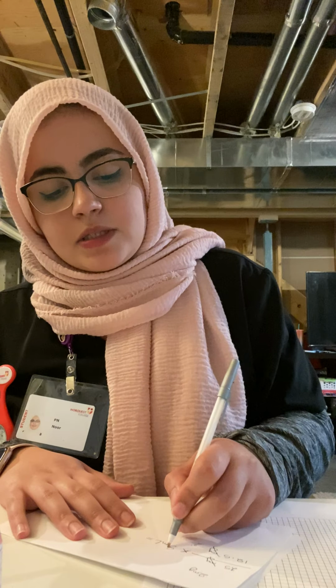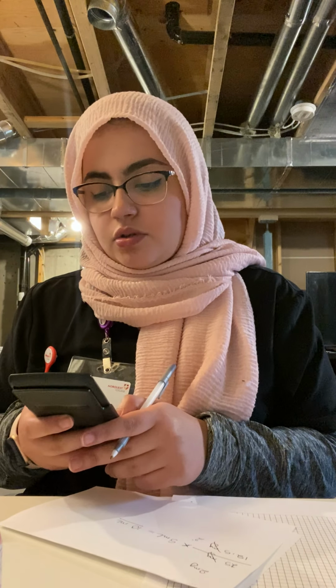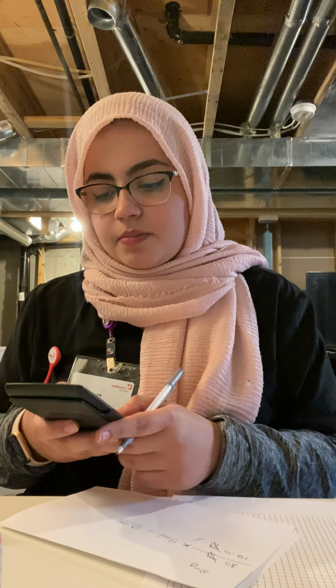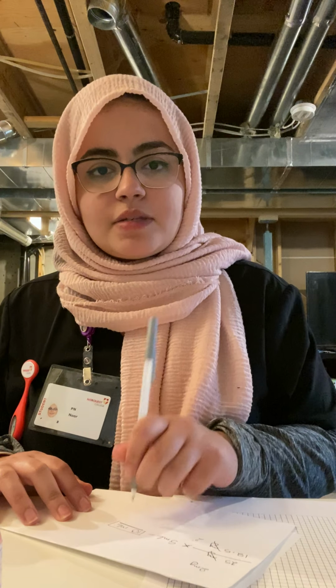The milligrams will cancel out, leaving me with 2, multiplied by 5 is 10 milliliters. I'm just going to use the calculator to double check my work because it is very important to always double check your work. 2 multiplied by 5 is 10 milliliters. So I need 10 milliliters of this medication.